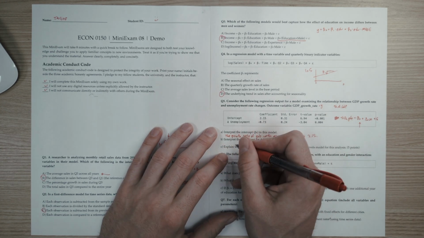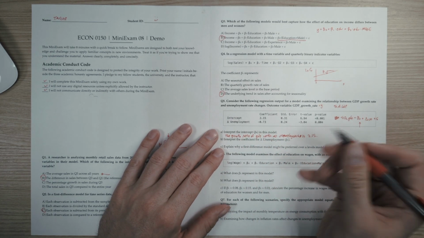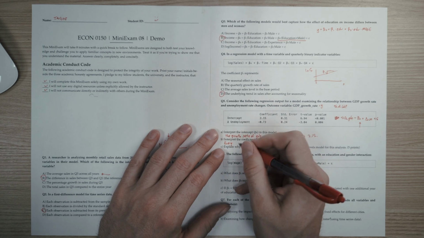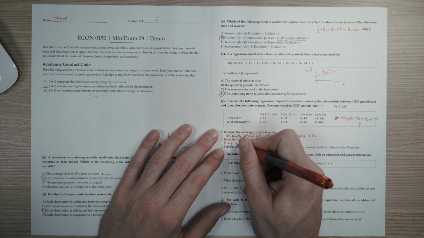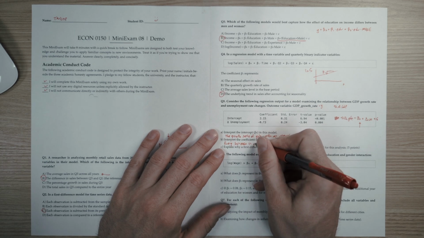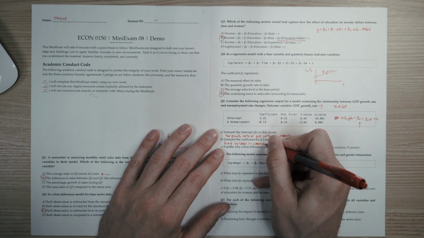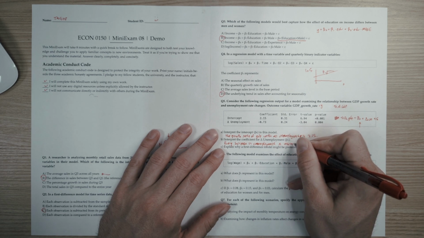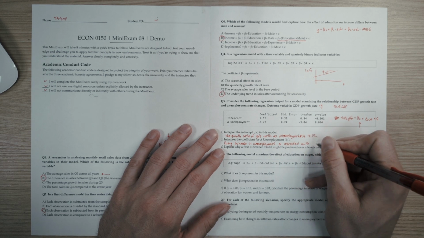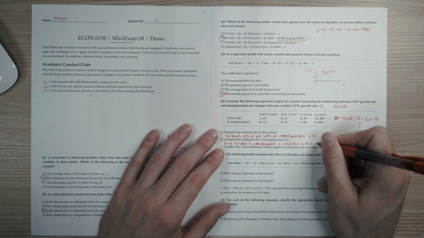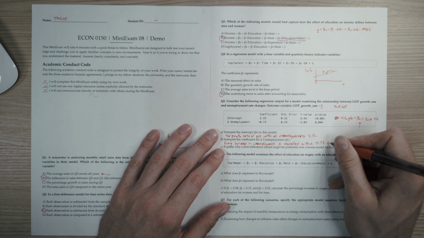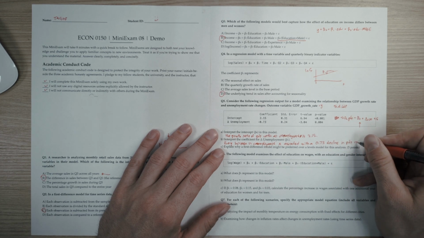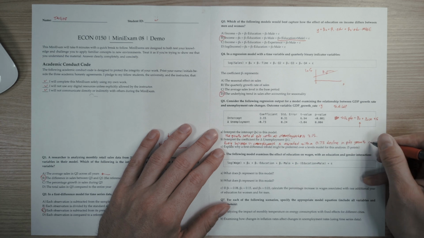So we could write this as every increase in unemployment is associated with a 0.73 decline in GDP growth rate.